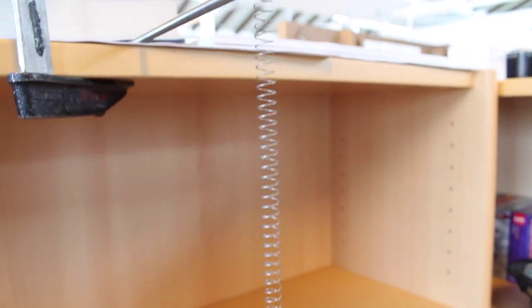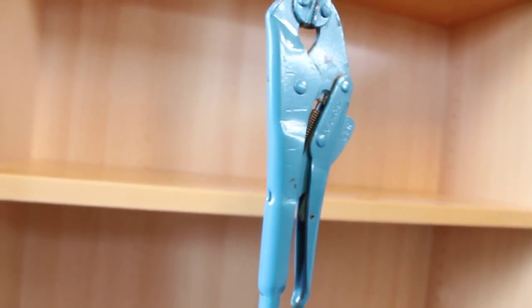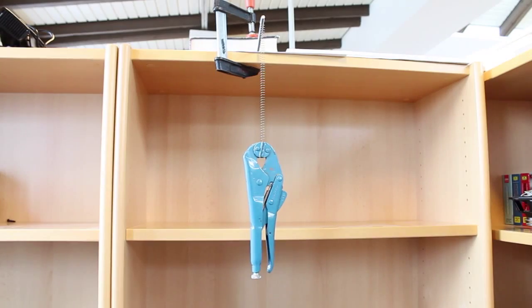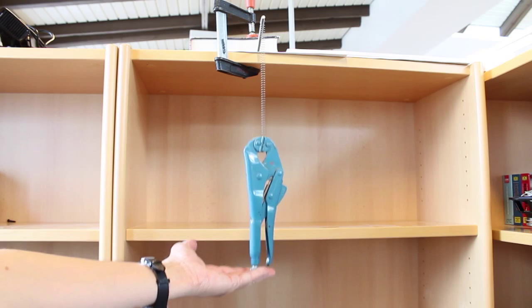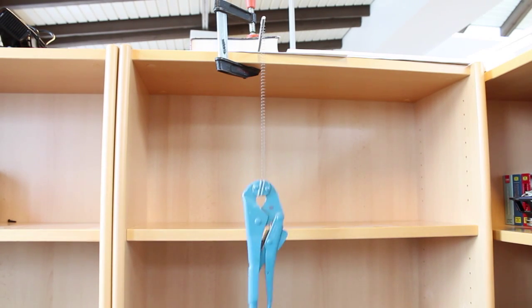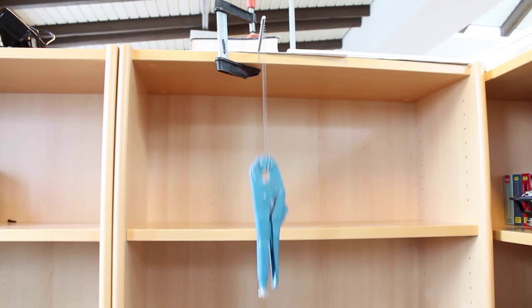What we have here is a spring attached to a stick, and the spring is stretched a little because at the bottom of it I have a mass. In this case, it's just a pair of locking pliers. And the whole thing is sitting in equilibrium. It's sitting at its equilibrium point because I haven't done anything to it yet. The mass is pulling down on the spring, and the spring is pulling back up on the mass. And then I lift it. I add some potential energy to the system. And of course what we see is the mass, the locking pliers, start bobbing up and down.